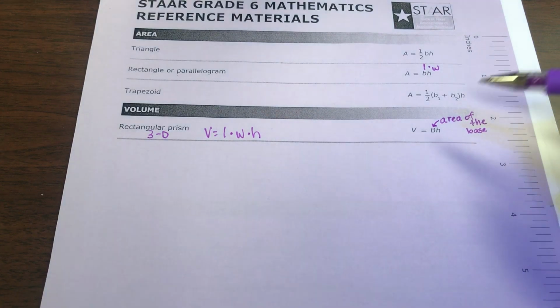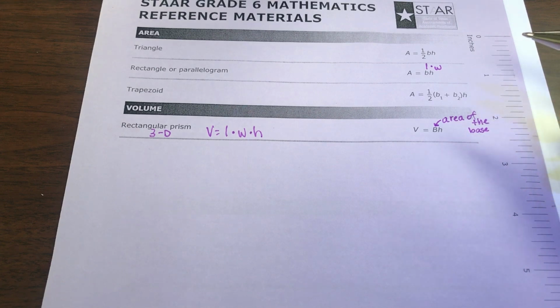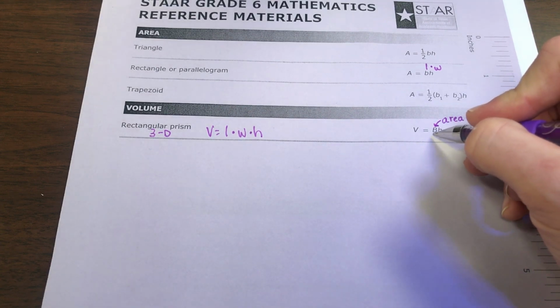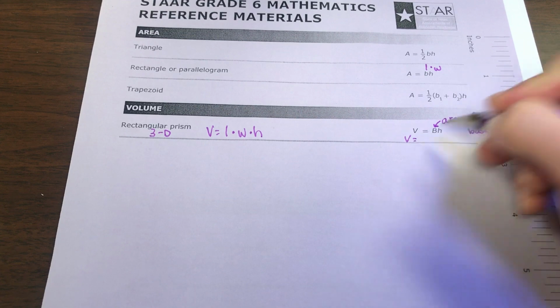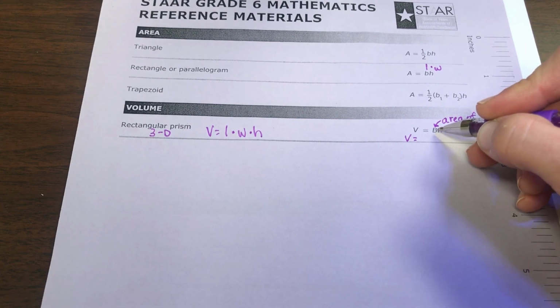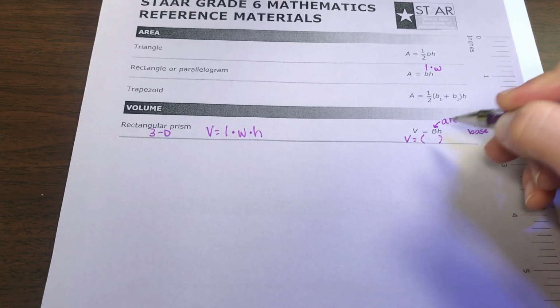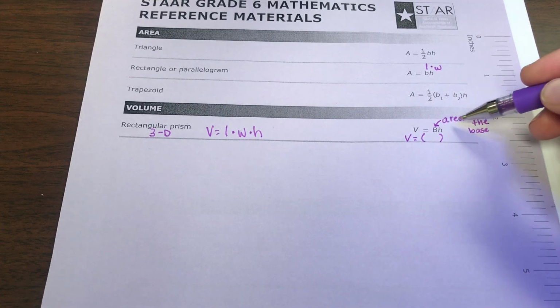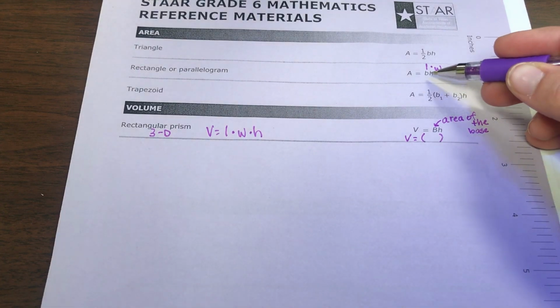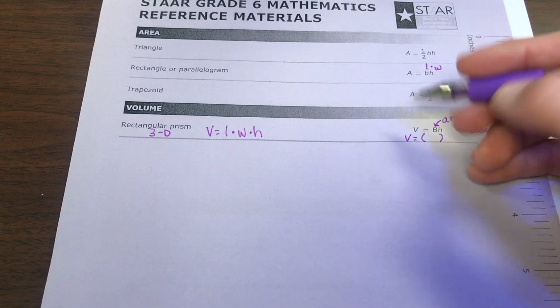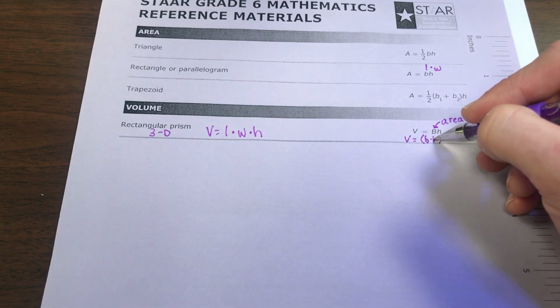So I want you to think of a Kleenex box. What shape does it sit on? It's going to be sitting on a rectangle. So what this capital B is, how it is calculated, is we're going to be finding the area of the rectangle. So we're going to be finding base times height. So it's base times height.